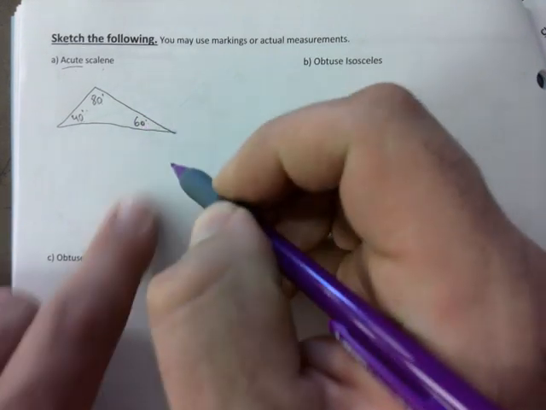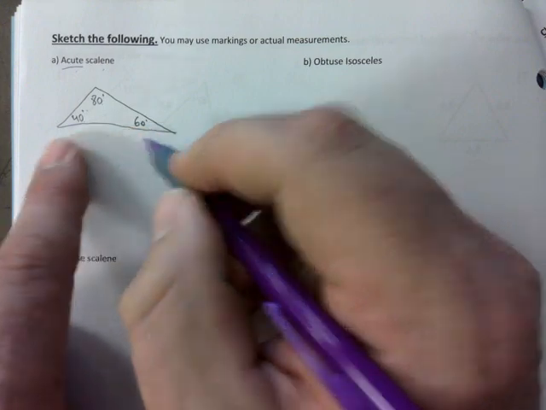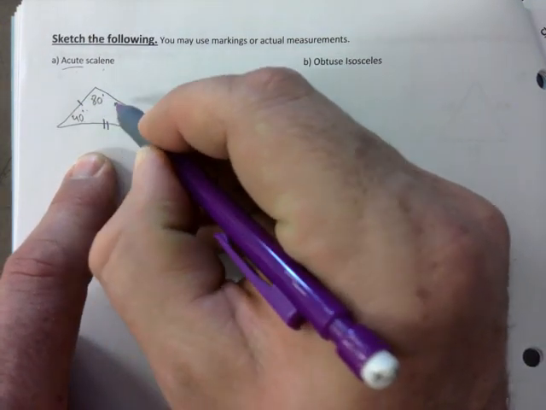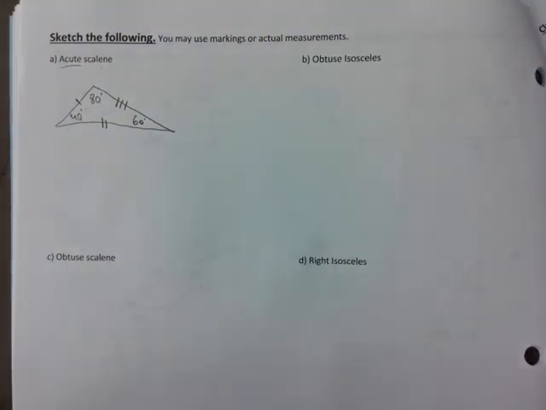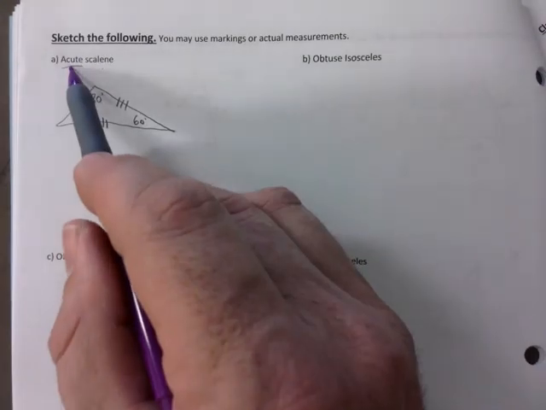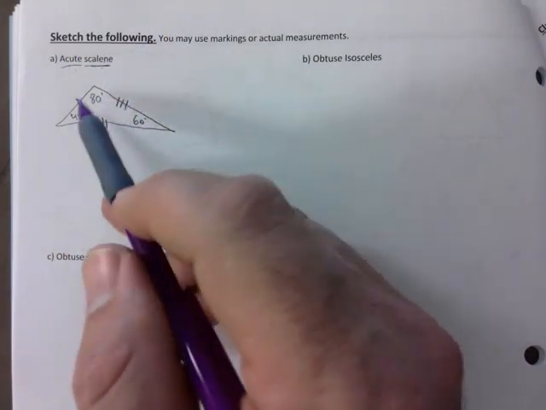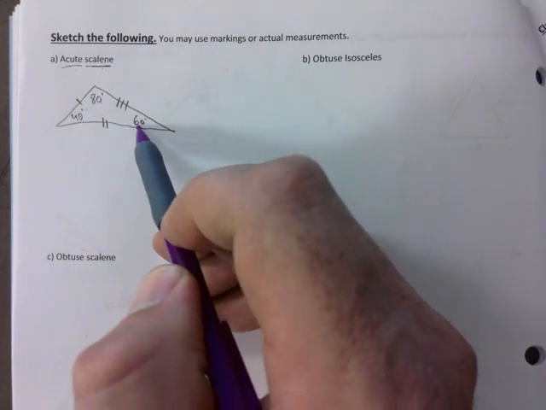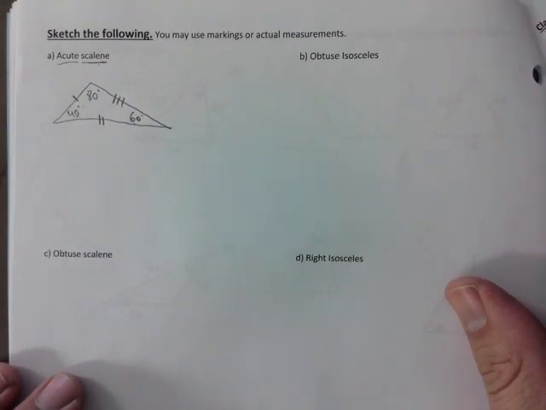So now you're saying all angles are different and acute, and then you can go with the markings like this just to make sure you're actually meeting both categories. Mr. Dirksen, did I need markings on this one? Not really, because all three angles were different. But I would still say it's probably a good idea.